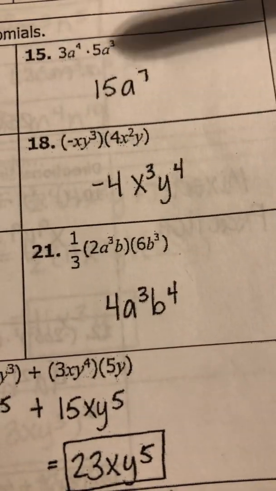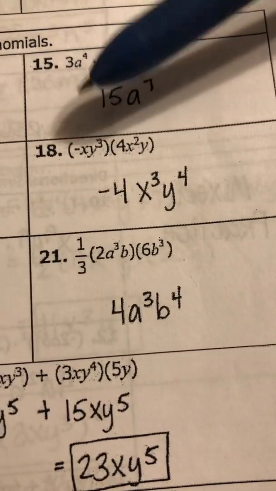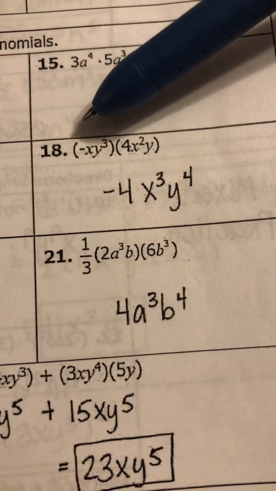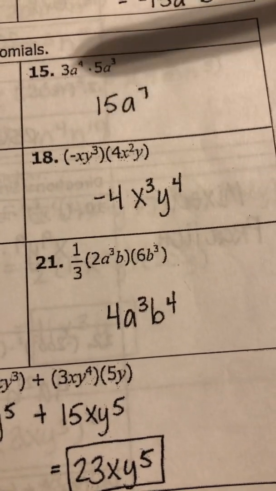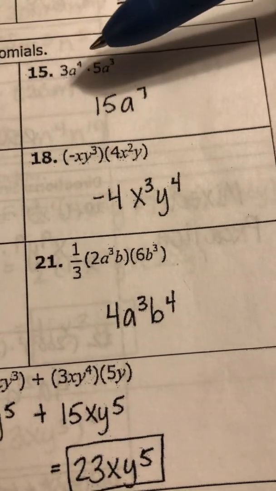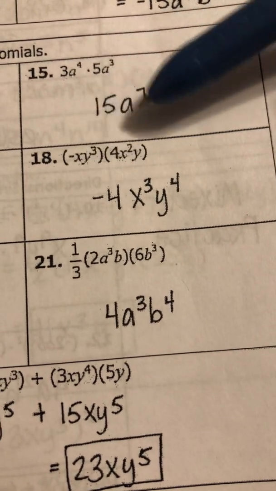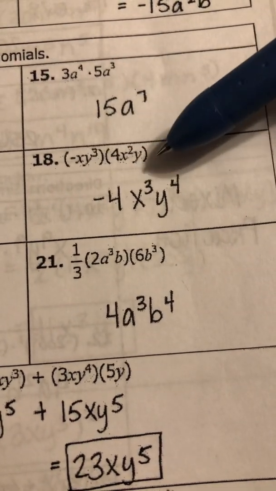Over here, I have that tricky invisible coefficient of negative 1 there, times 4. I'm going to end up with negative 4. And then I have x to the first power, x to the second, I'm going to end up with x to the third power, and y to the fourth power.